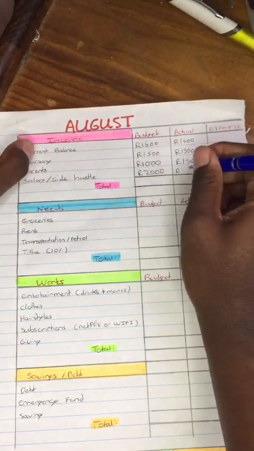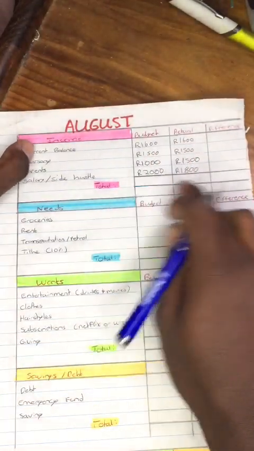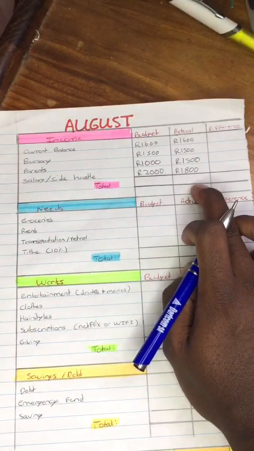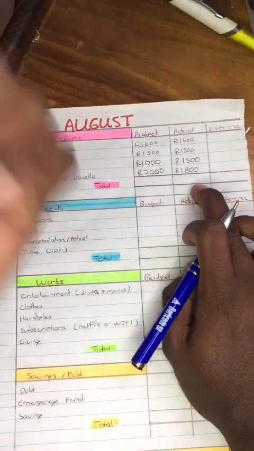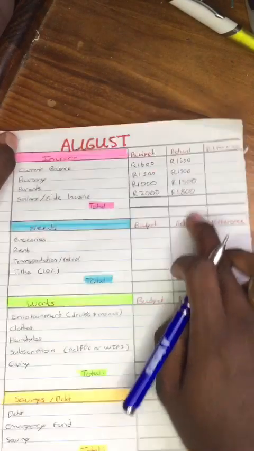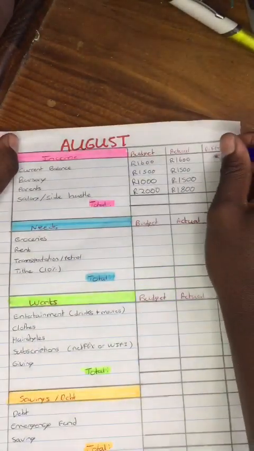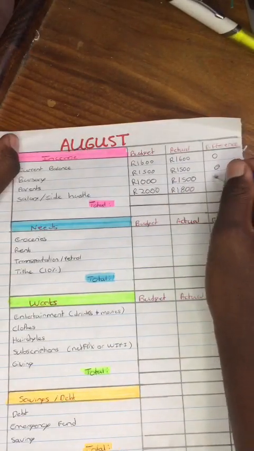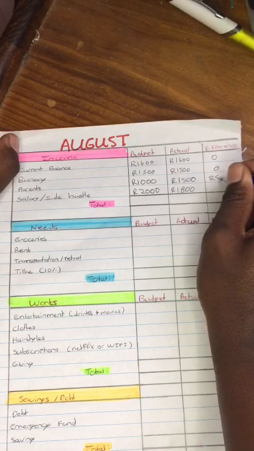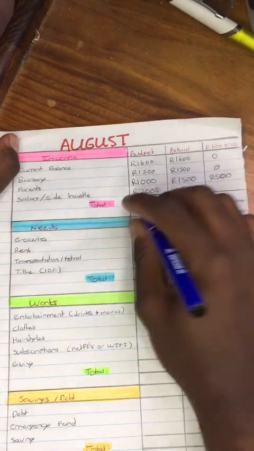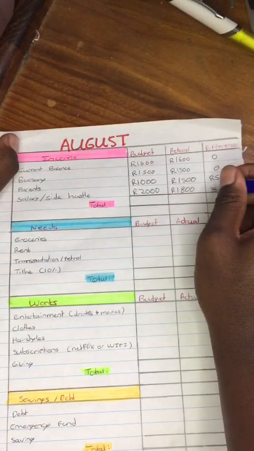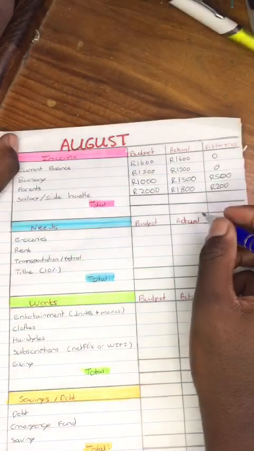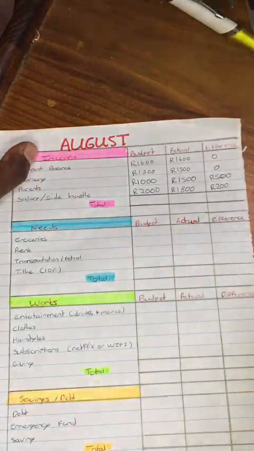So instead of getting 2,000, you gonna get 1,800. So you see the difference between actual and budgeting. Budgeting is the money you're expecting, actual is the money that is reflecting. So the difference here is zero. It is also zero here, the difference is 500, and then here the difference is 200. Yes, the difference here is 200.